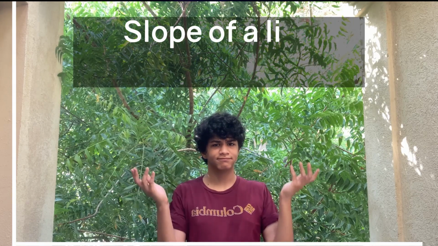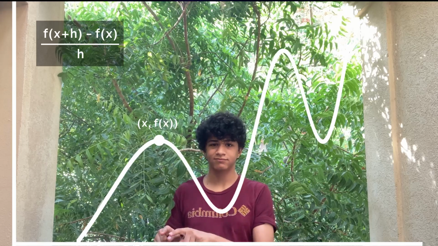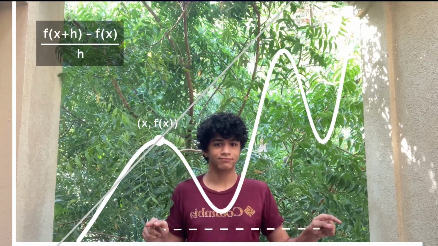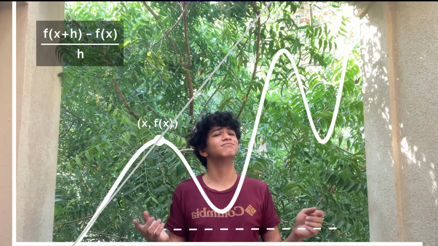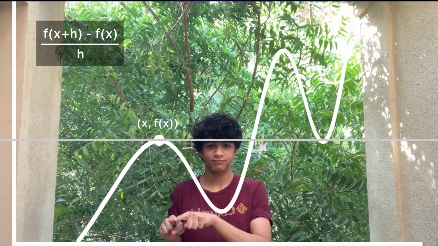What if you wanted to find the slope of a line that's tangent to a point on a curve? Say on this curve we have point x. We can use the previously made formula to get the slope here by picking any value of h. However, as you can see, when h is really big, the line isn't even close to being tangential. But as the value of h gets smaller and smaller, it eventually becomes almost entirely tangential to the curve.